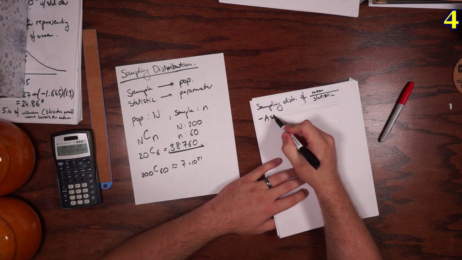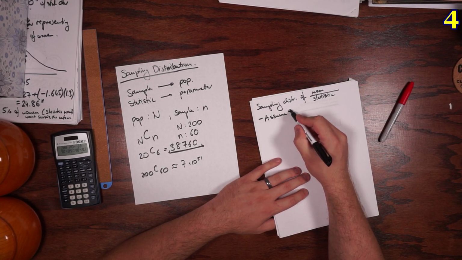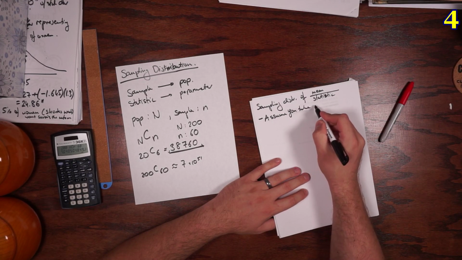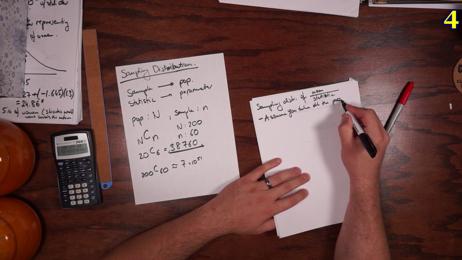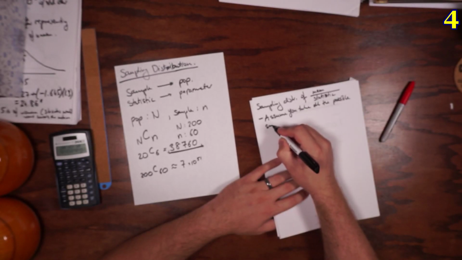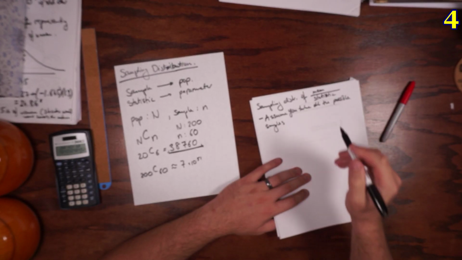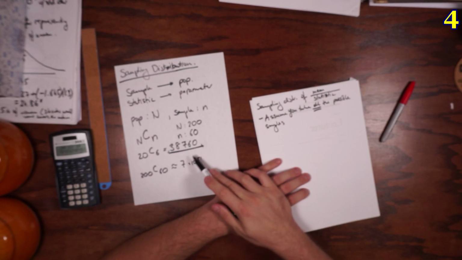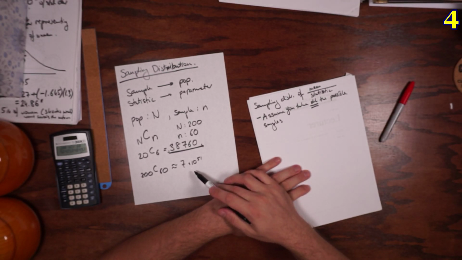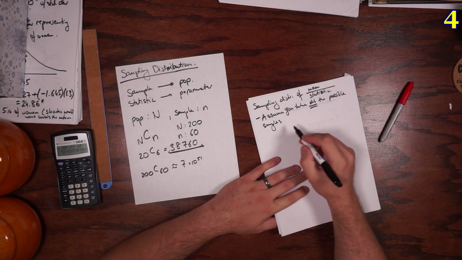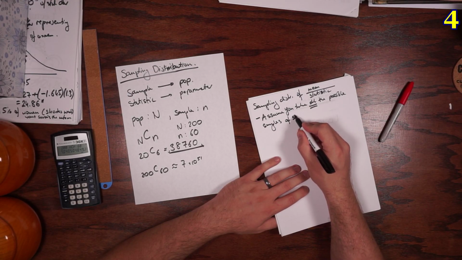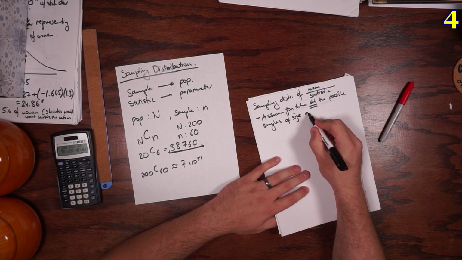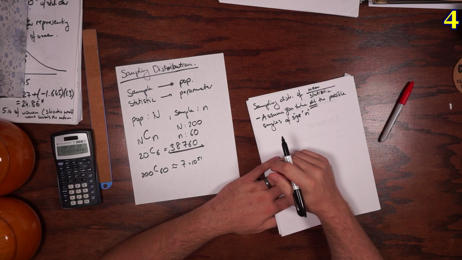So assume you take all the possible samples, and I mean all of them, 38,000 or whatever that number is. All the possible samples of size. Well, we need to specify the size, so in this case we're going to say size n.